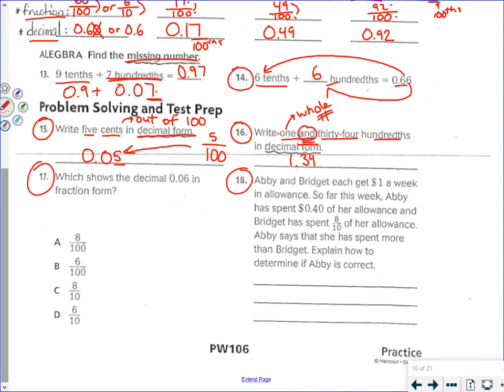Pause the video. Okay, so which shows the decimal 0.06 or 6/100 in fraction form. So notice how it ends in 100 and the hundredths place value. So that means 6/100. 6 out of 100, that would be B.